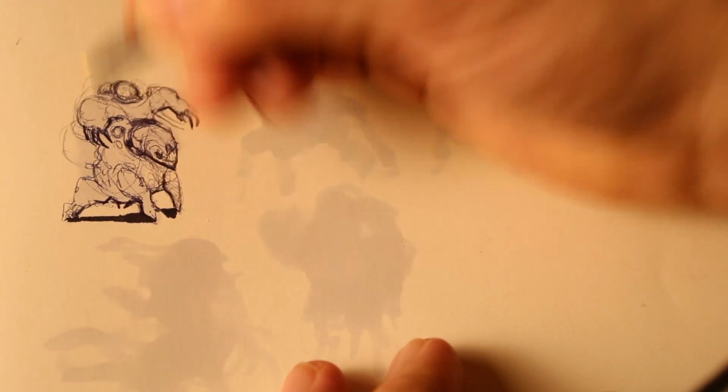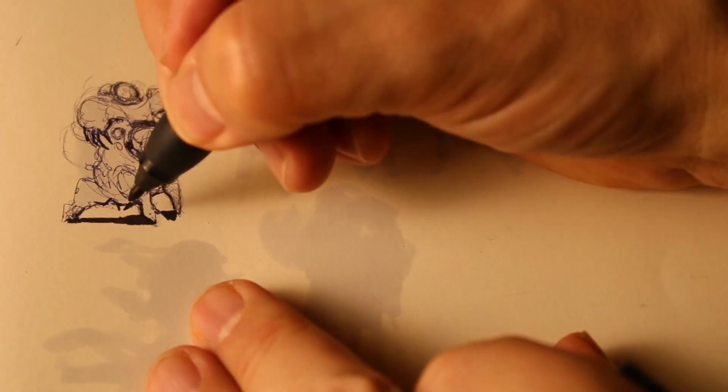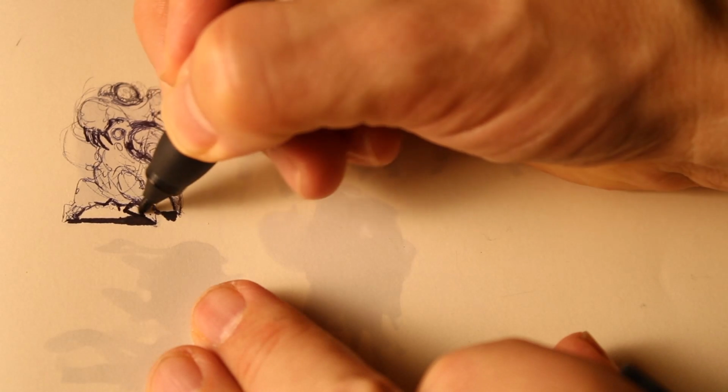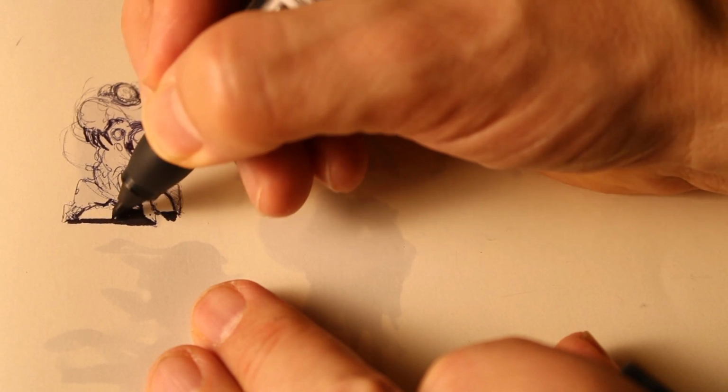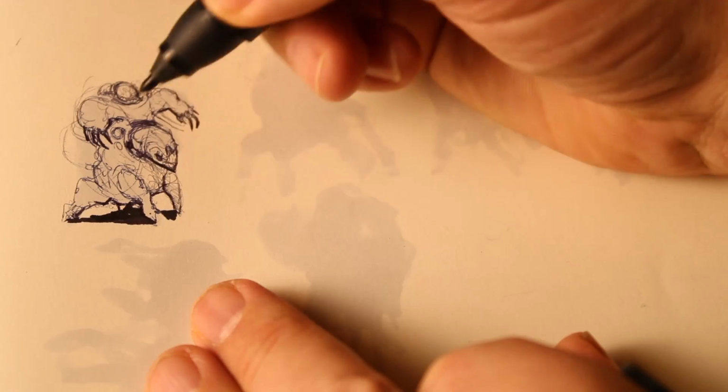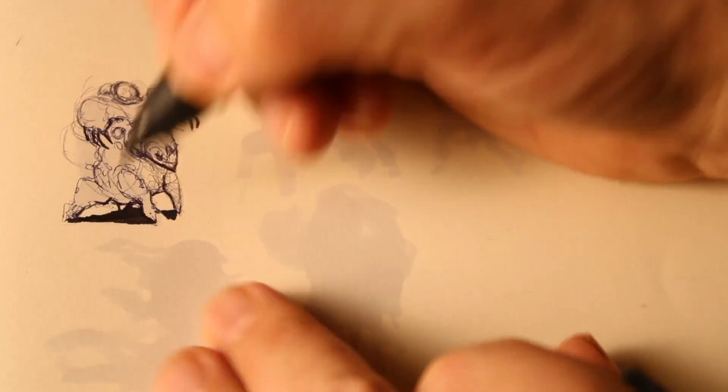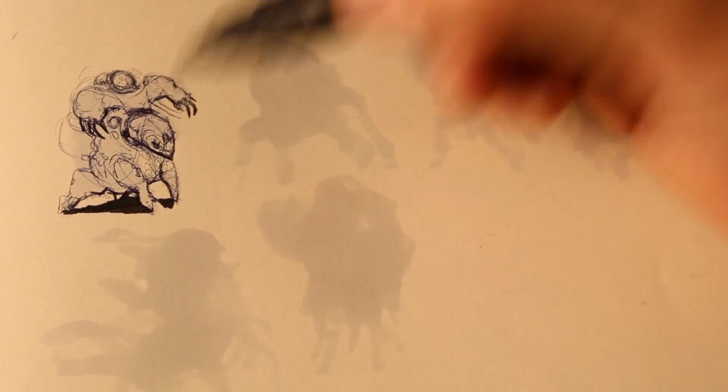We did this a lot in transportation design, and it helps ground the sketch even though you haven't really done a lot rendering wise to make it seem like it's occupying space. Okay, so we have that cool little thumbnail there.